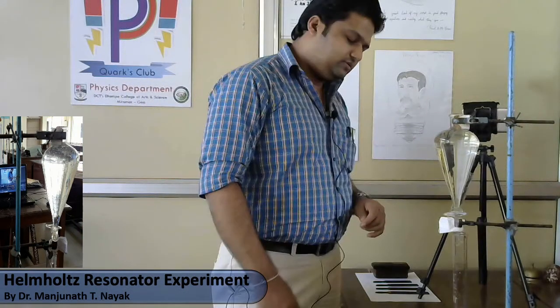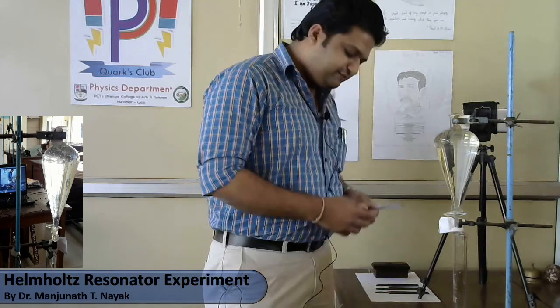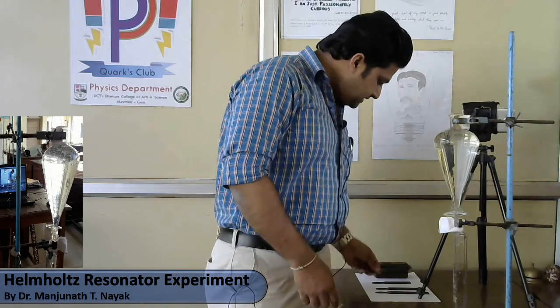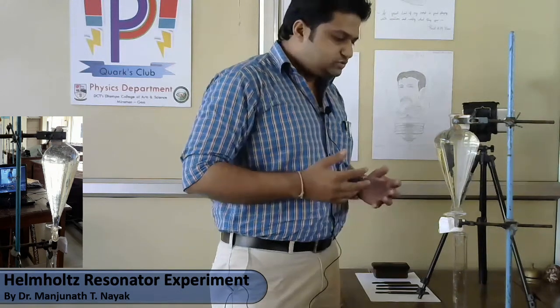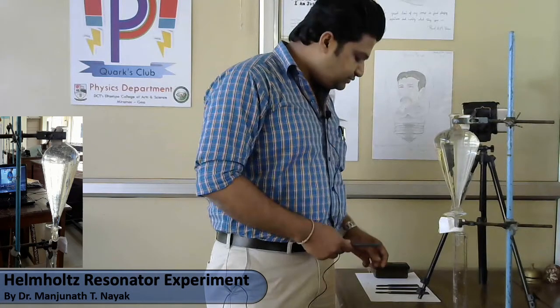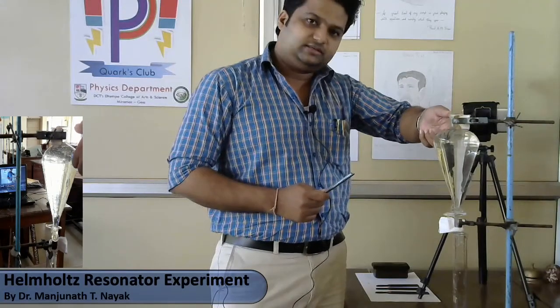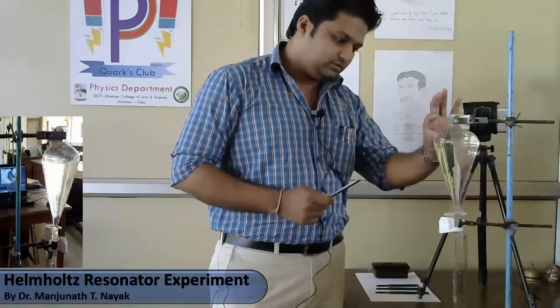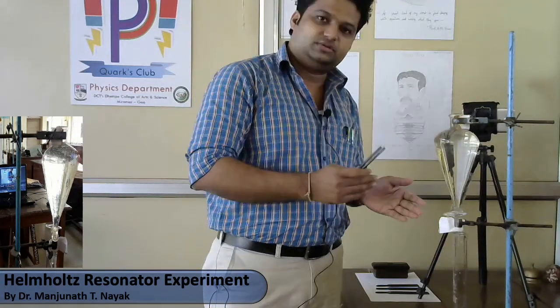Since we are given different tuning forks of 512, 426, 288, and so on, it is advisable to use the tuning fork of the highest frequency to start with. By doing that, you don't have to fill the water again and again, because the highest frequency tuning fork will give you the lowest length of vibration in this Helmholtz resonator.